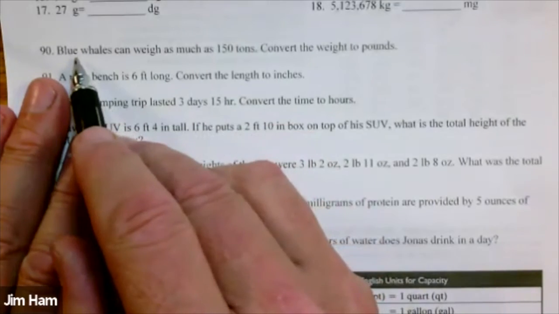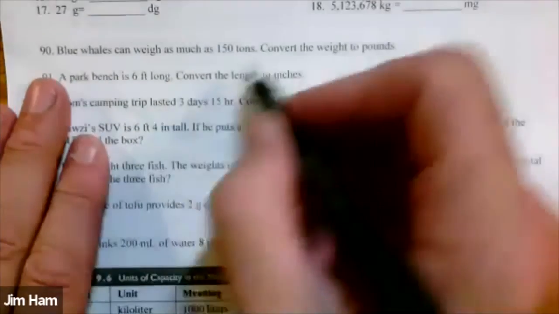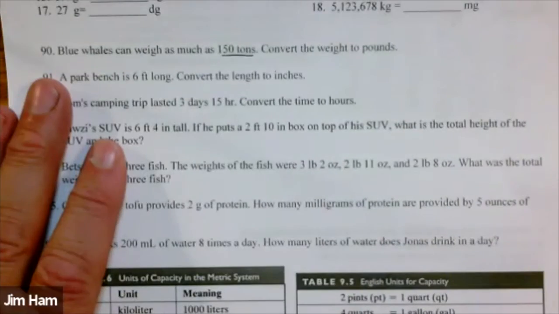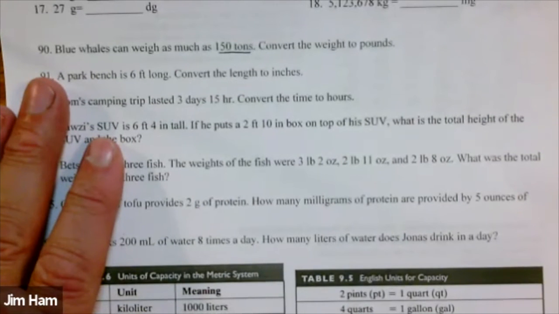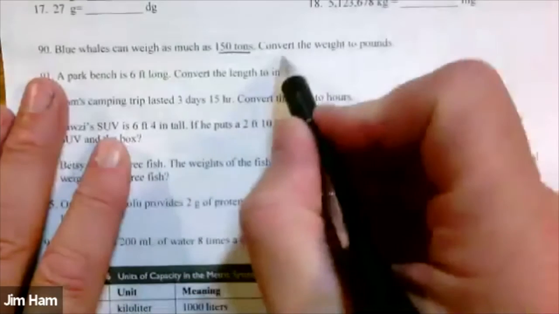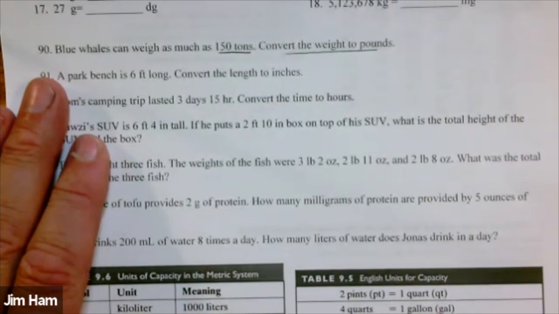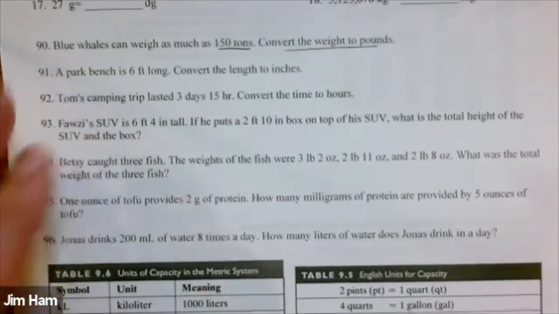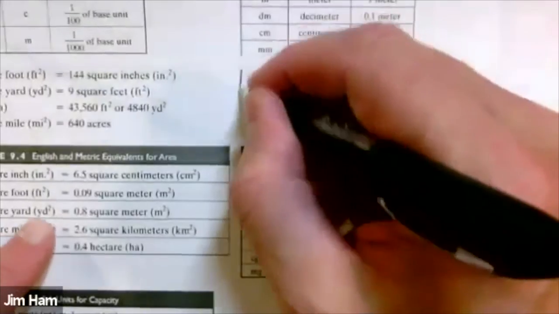Okay, so this one says blue whales can weigh as much as 150 tons. Your car weighs about 2 tons, maybe a little less, depending upon the car. Convert the weight to pounds. So we need a conversion between tons and pounds. Does anybody know how many pounds are there in a ton? 1,000. Right, here it is on your formula sheet.